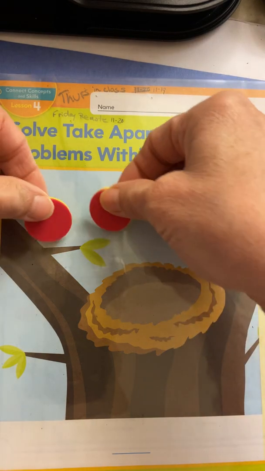So the first thing that I'm going to do, because I have to put some in the tree and some in the nest, is read that again and listen really closely this time. It says, Pablo sees 4 birds. So I'm going to just put 4 counters up here.